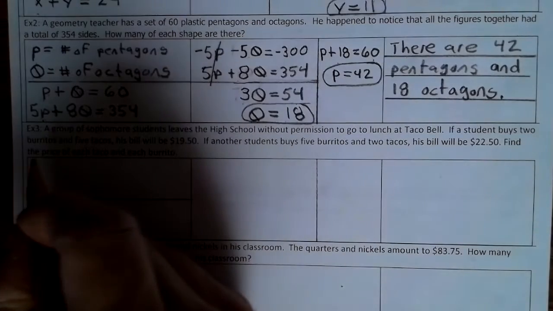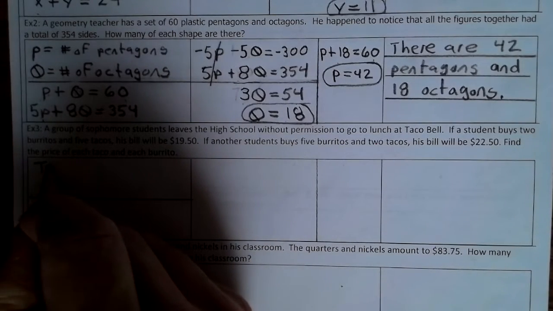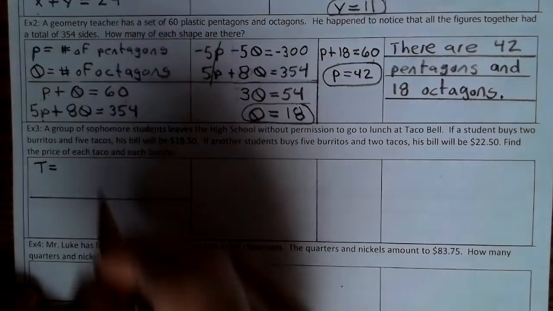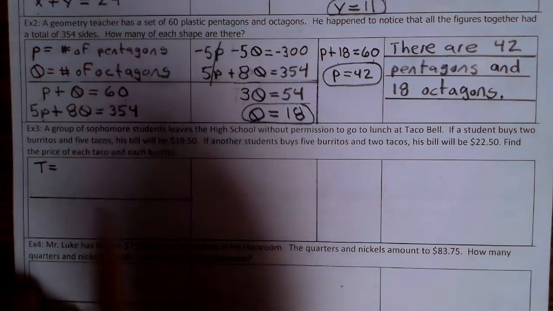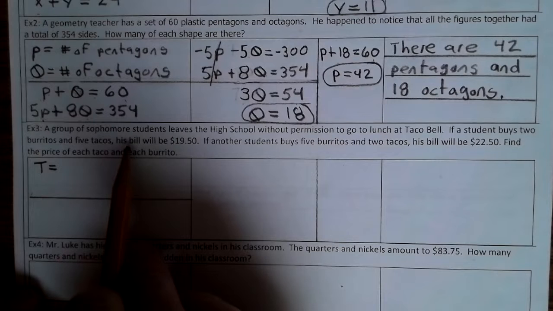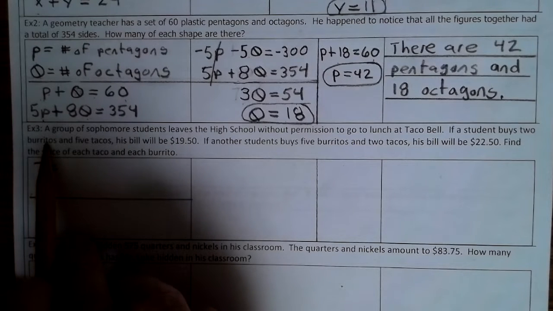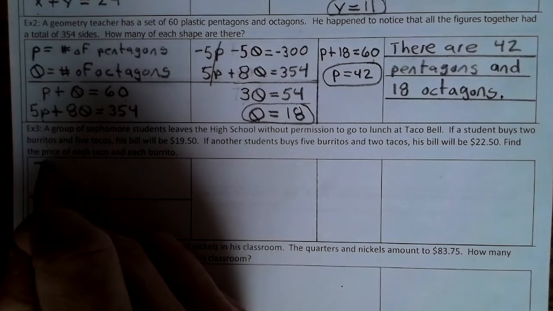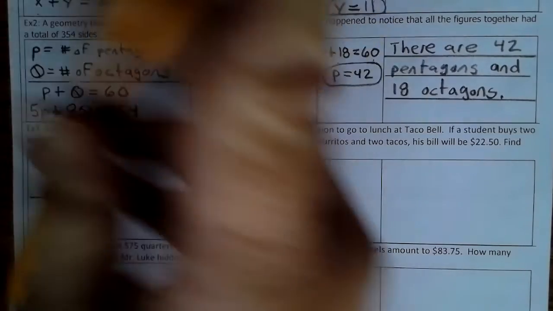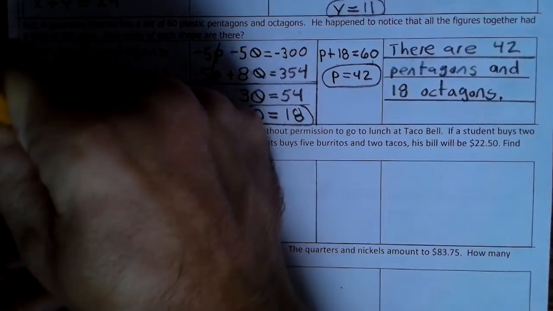All right, so let's do T, the price. Actually, let's do what comes first. Since burrito came first and then tacos, let's use B first. Let me write that better.